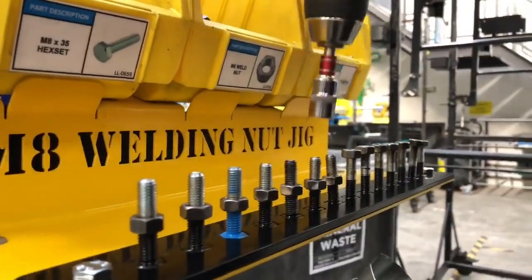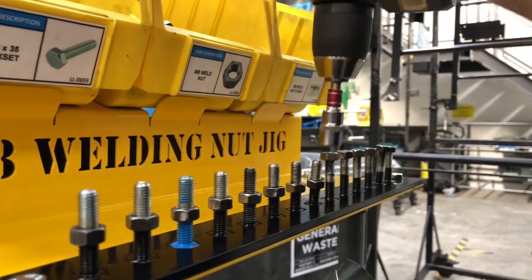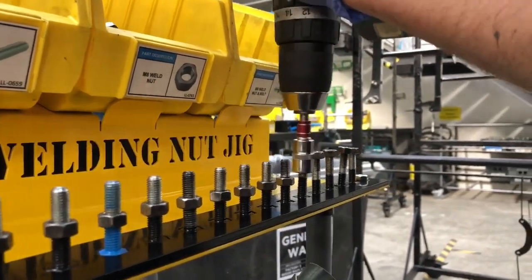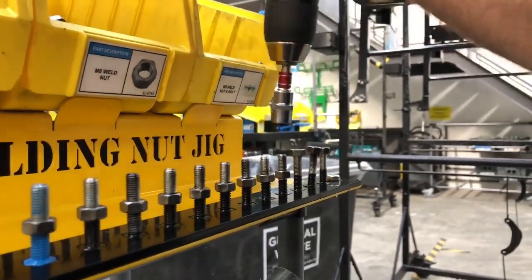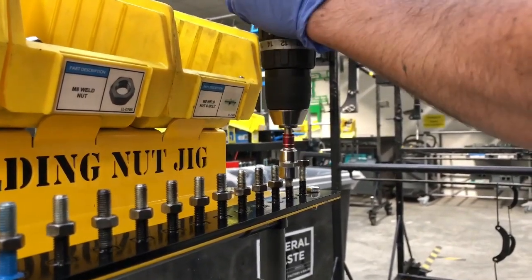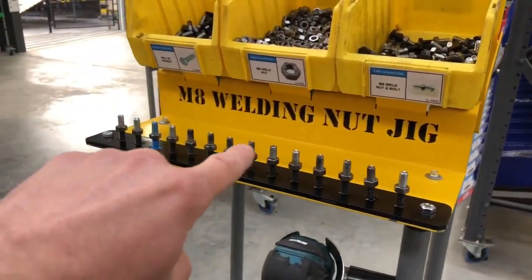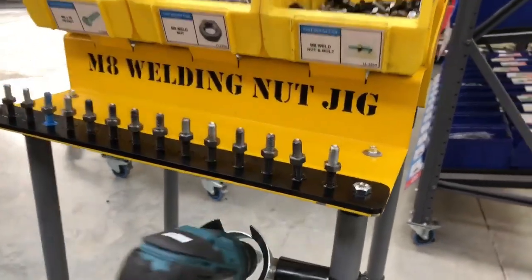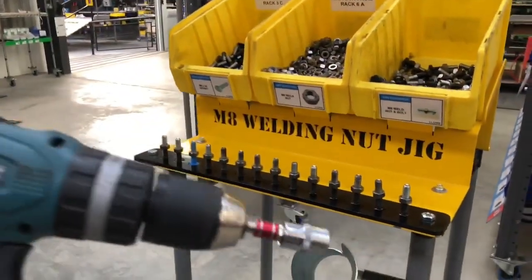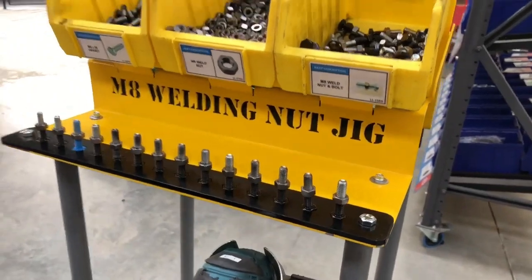So as you can see, it's a really simple improvement. We're using a drill and we're saving 2,400 manual turns per day. I noticed, Paddy, that the standard is exactly the same on every single nut because of the depth of the bit on the drill. So the standard and the quality has improved a lot.